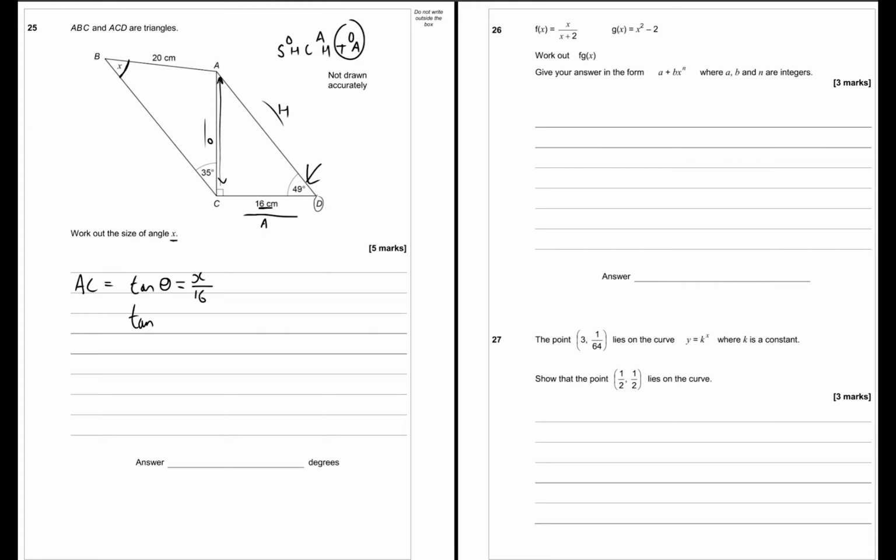So we're going to say tan of 49 is equal to x over 16. But let's just move this 16 over to here to save us a line of working. So 16 tan of 49 equals x. Put that in your calculator. What do you get? So once you've put that in your calculator, you should get 18.4. Okay, we're just going to do it to one decimal place to save a bit of time.